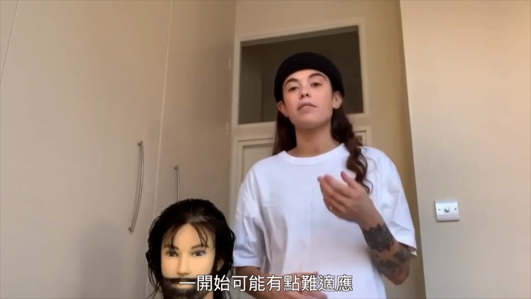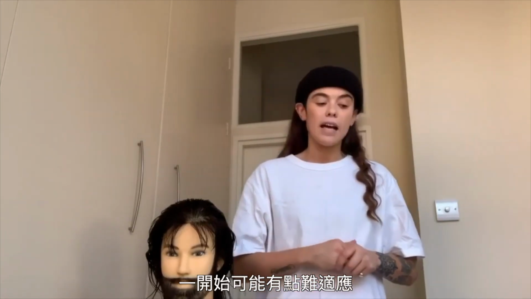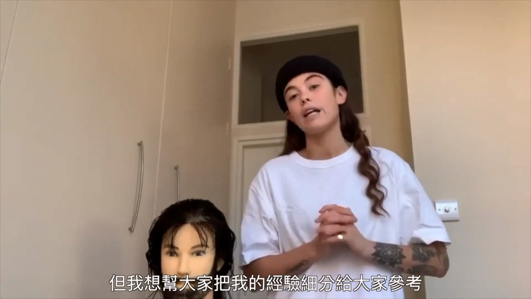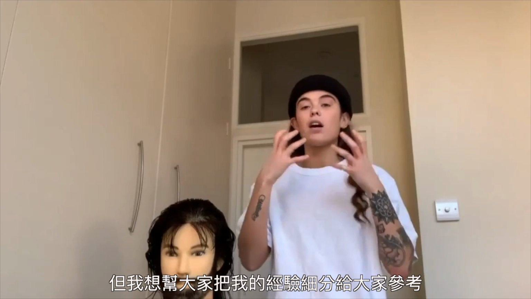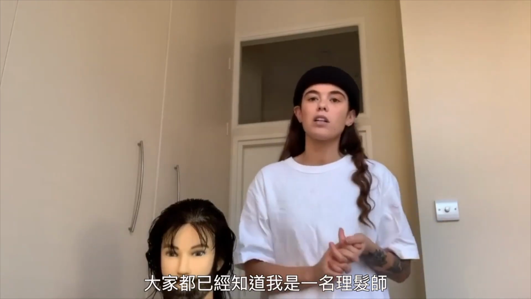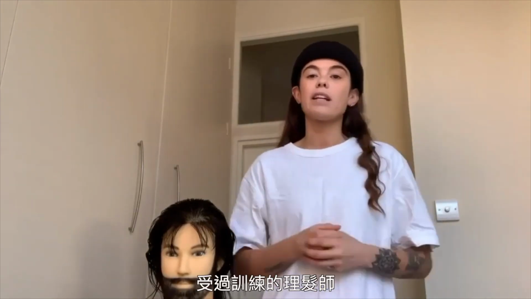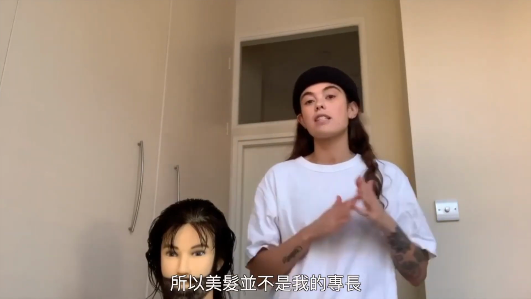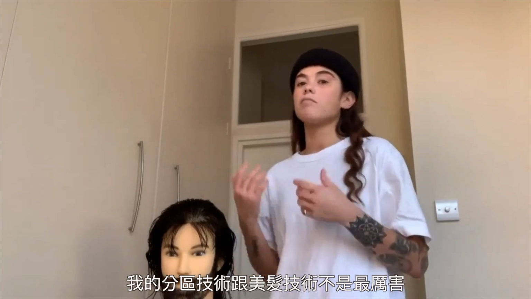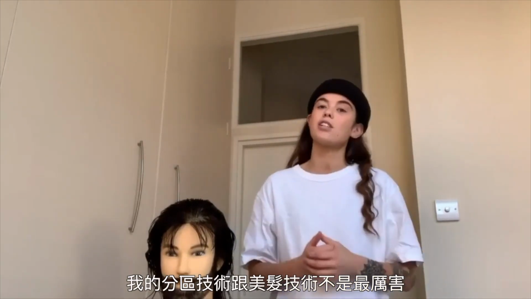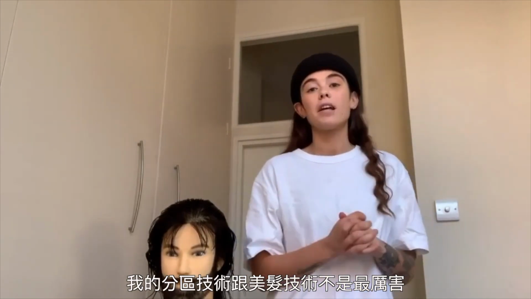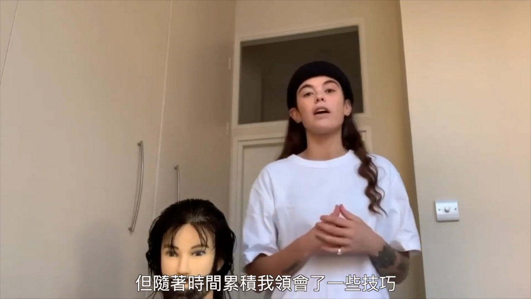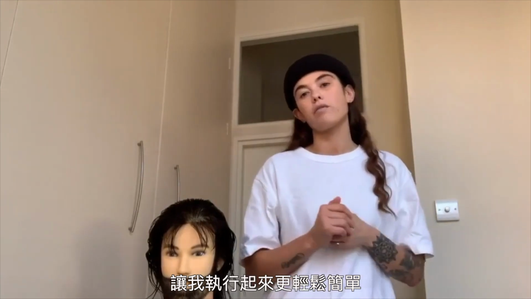So it can be a little bit difficult to get your head around, but I think it'll be nice if I break it down a little bit on how I've understood it and how I've got my head around it, because as you guys all know, I'm a barber. I've trained as a barber, and I started as a junior apprentice, so hairdressing was not my forte, and I don't claim to be the best at sectioning and the best at hairdressing by no means, but over time I've grasped a few techniques that have made it a lot easier for me.